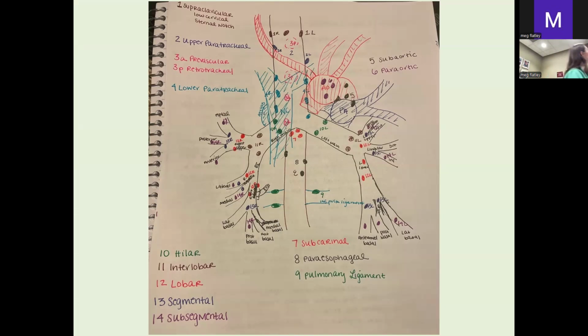And so if you move down the trachea, you start at the top with 1, and it's just right and left. 1R and 1L. And then you move down to 2, which is similarly 2R and 2L. 3 is different because for 3 you have posterior and anterior. And that can be important because depending on if your node is posterior or anterior, it may or may not be easily accessible with mediastinoscopy.